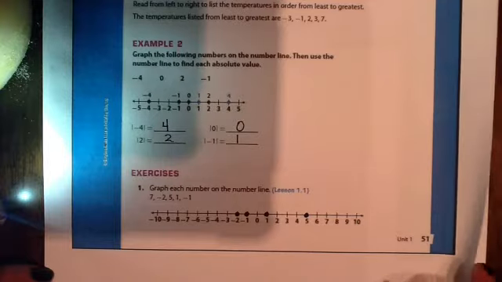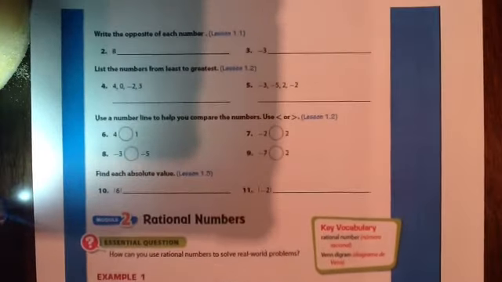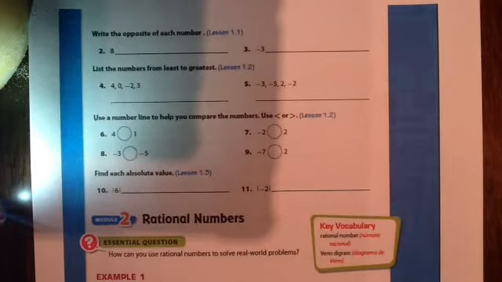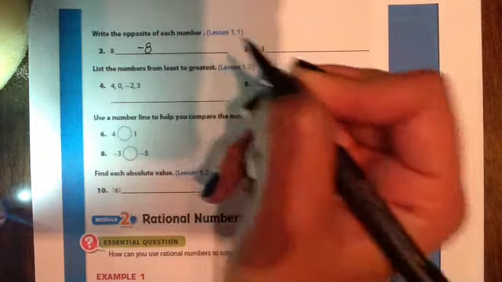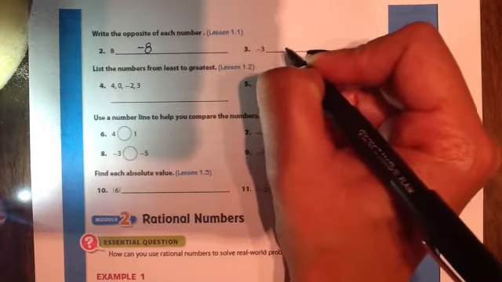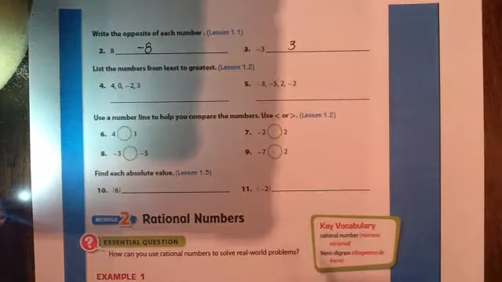Okay, on the second page of your study guide, it's asking you to write the opposite of each number. So remember, the opposite of each number is the number that is the exact opposite on the opposite side of 0, but the same amount of spaces away from 0. So the opposite of +8 would be -8. The opposite of -3 should be +3.